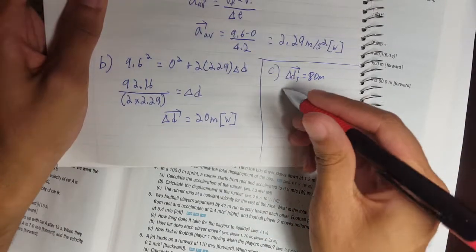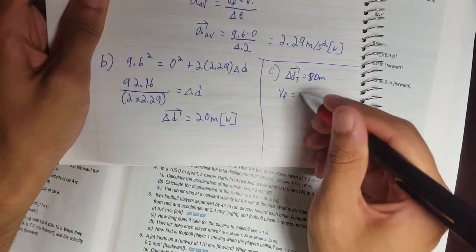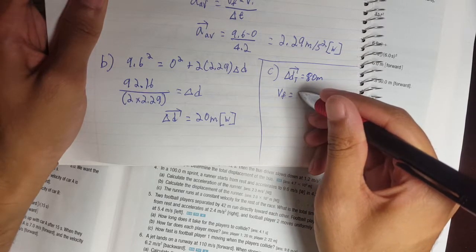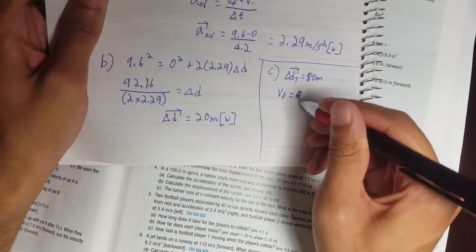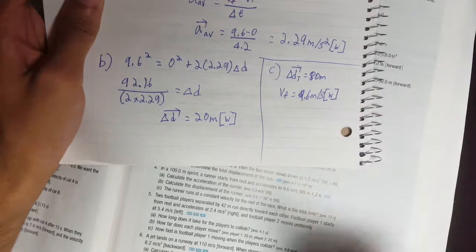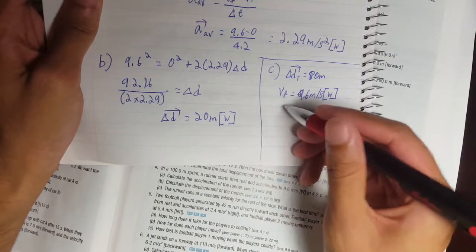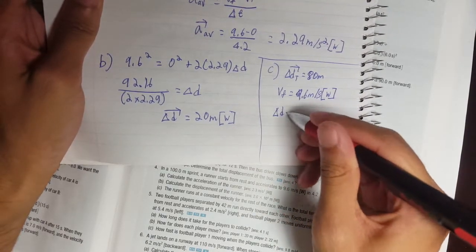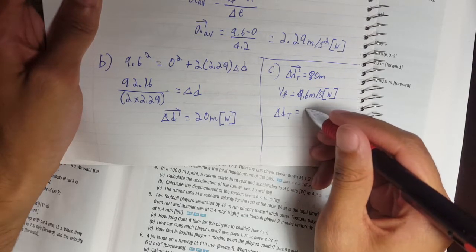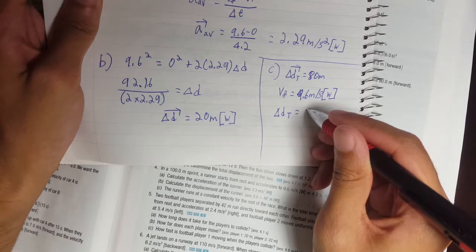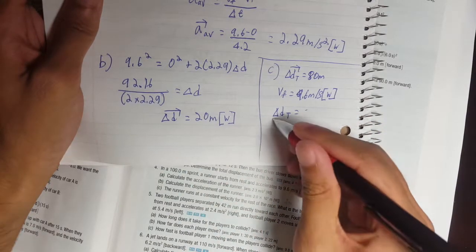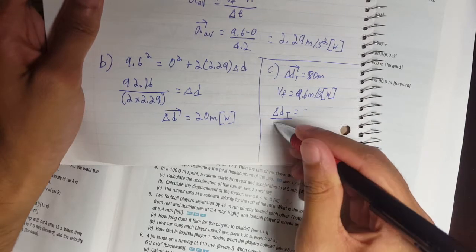And since it's moving at a constant velocity, it's just going to be 9.6 meters per second west. Since it's a constant velocity, time is displacement over velocity.